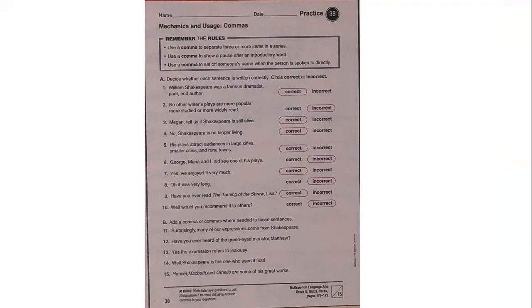Well, number 1, William Shakespeare was a famous dramatist, comma, poet, comma, and author. All right, this is correct. We have the commas in the correct places. Number 2, no other writer's plays are more popular, more studied, or more widely read. So here we have a series, okay? This is incorrect because we need to put a comma after more popular, comma, more studied, comma, or more widely read.